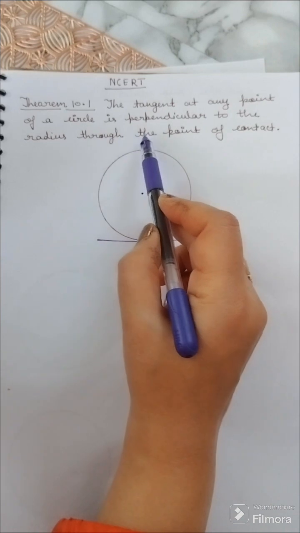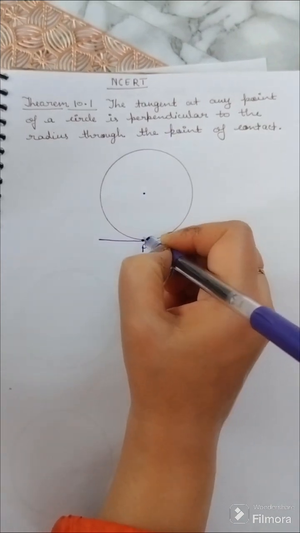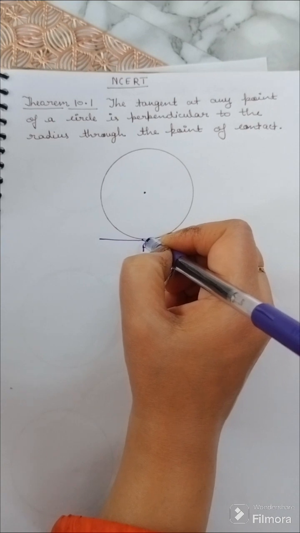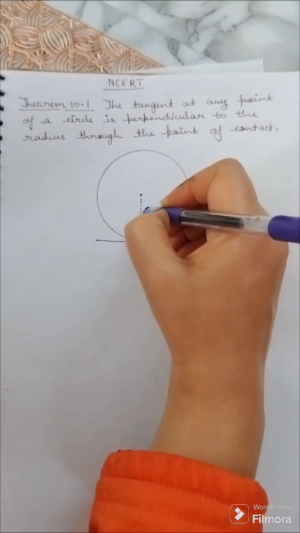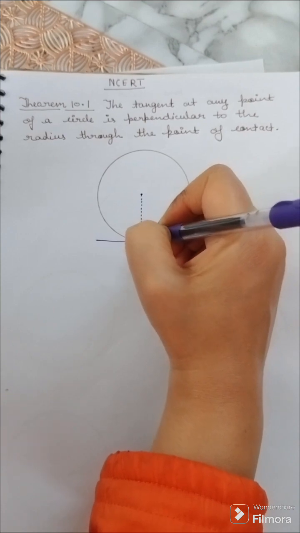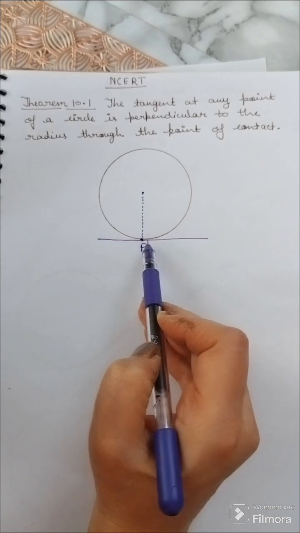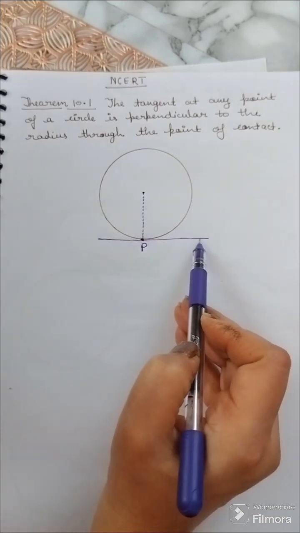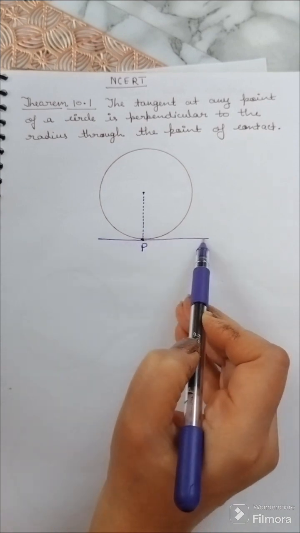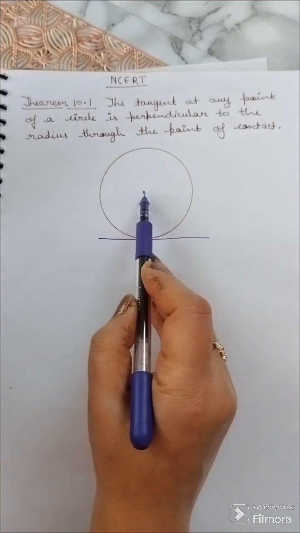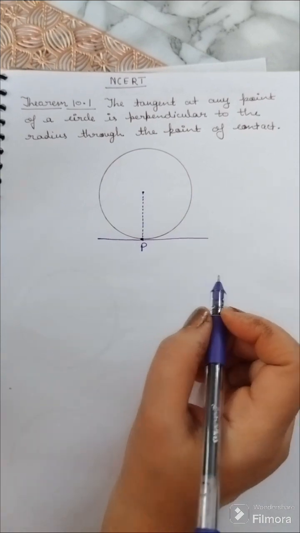Perpendicular to the radius through the point of contact. This is the point of contact. So through this point of contact we have to draw a radius, and we have to prove that this particular radius is perpendicular to this tangent, or we can say reverse, that this particular tangent is perpendicular to this radius, right? So we have to prove it.